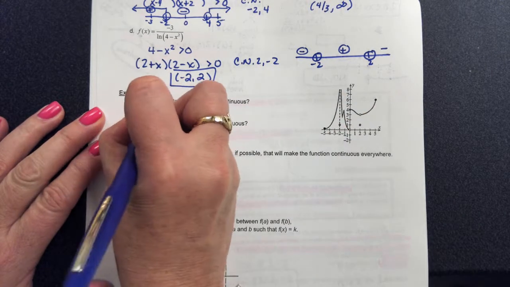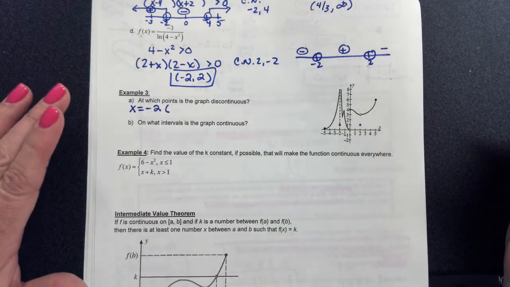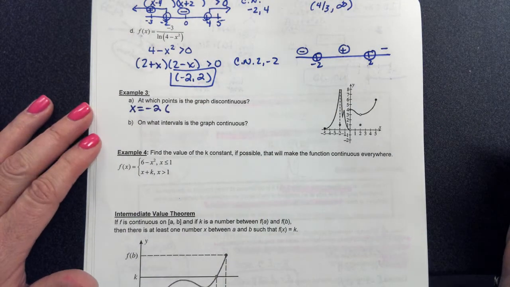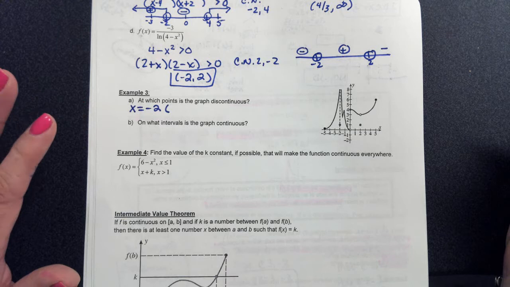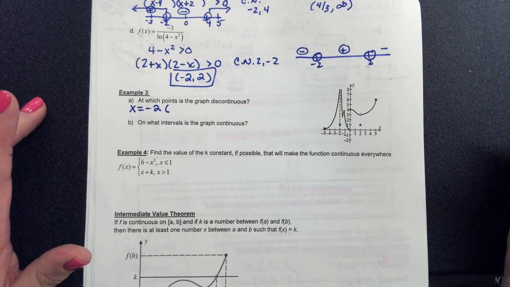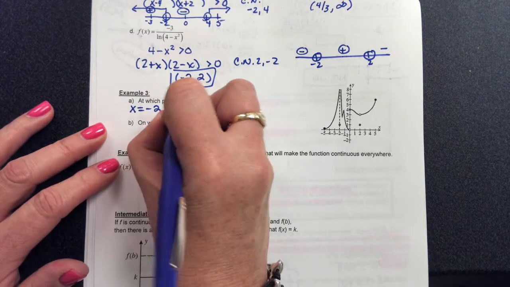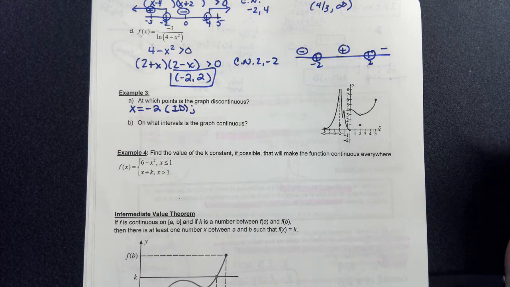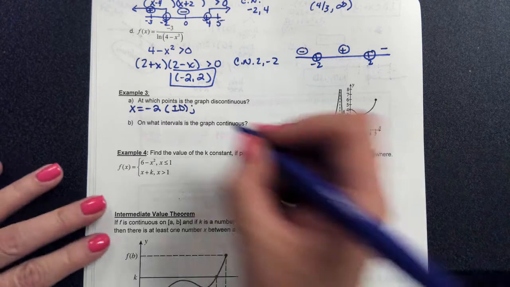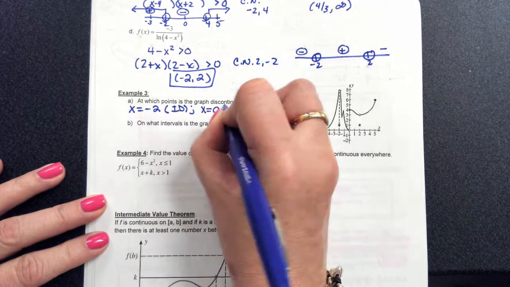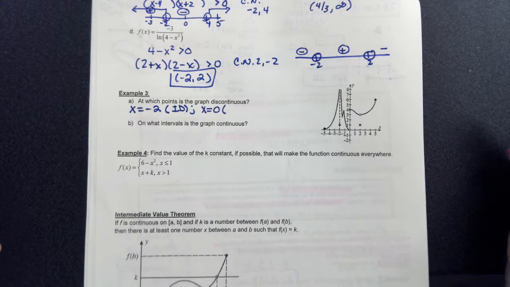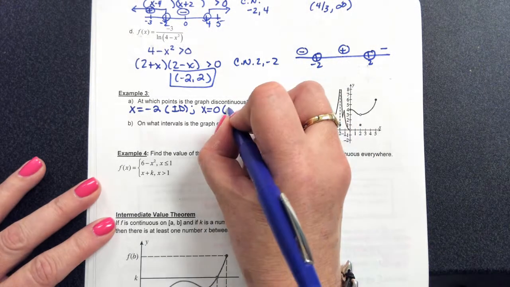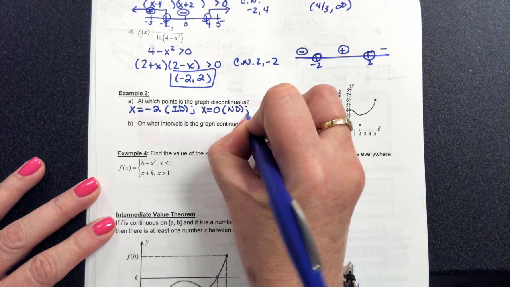And even though it's not asking you, I want you to tell me what type of discontinuity is happening at -2. Is it removable, non-removable, jump, or infinite? Infinite. So we know it's an infinite discontinuity. Is there another place where it's discontinuous? 0. And what type of discontinuity is happening at x equals 0? It's a jump, or we can say it's a non-removable discontinuity.